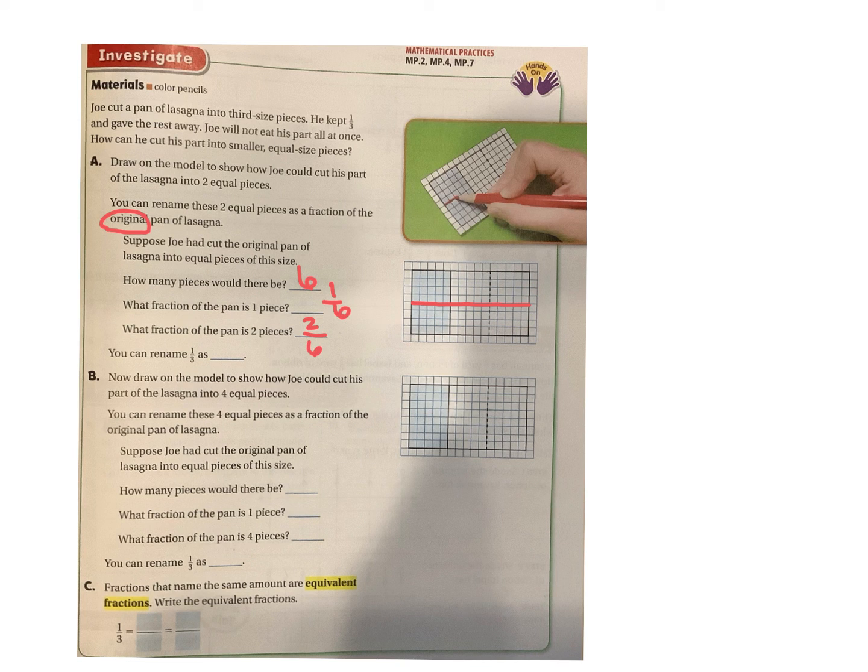So what we notice is 1/3, when it was just 1 whole piece out of 1, 2, 3, ended up being the same when we cut them into smaller pieces as 2 out of 6 pieces. So that means they're equivalent.